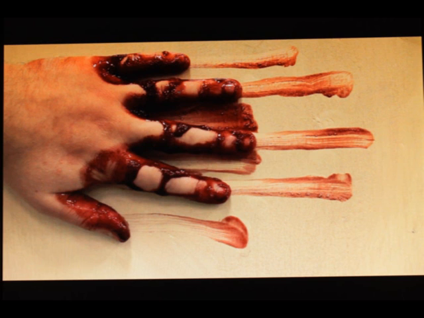Then this hand covered in blood leaving a streak was to show some conventions of horror and to reconfirm the genre of the trailer. This is used as a clip for the voiceover as well.